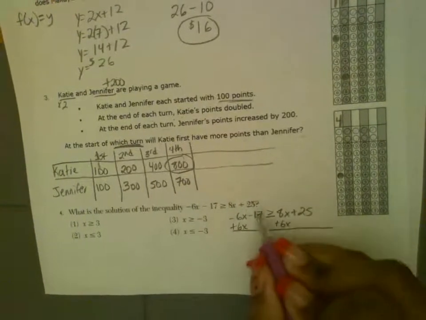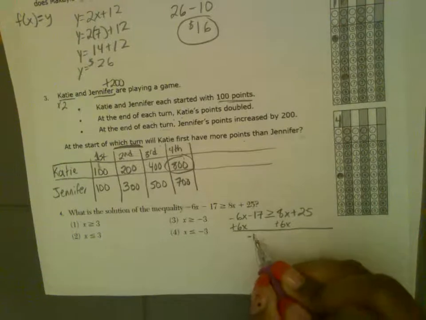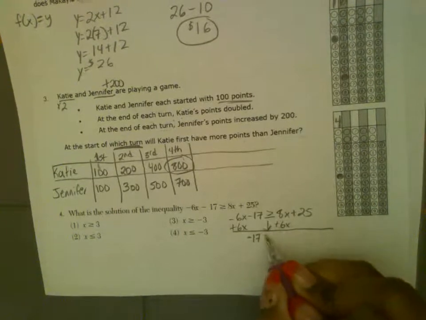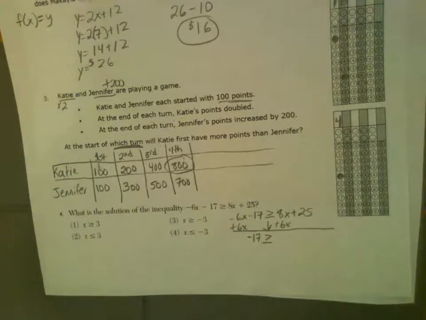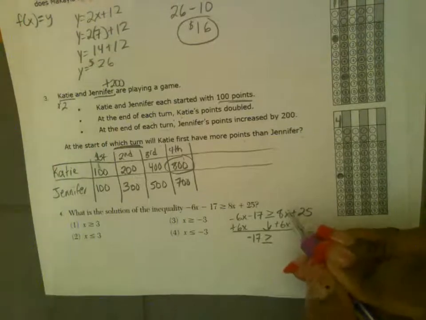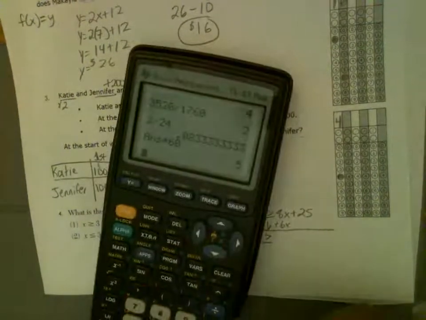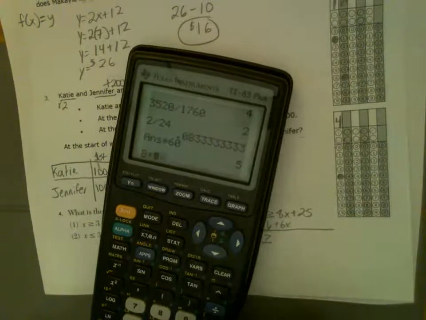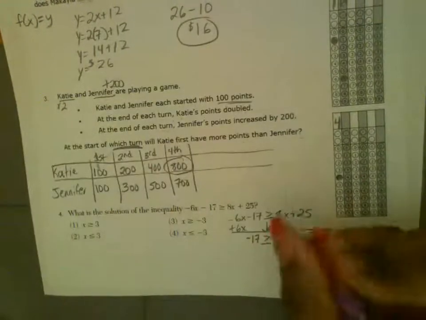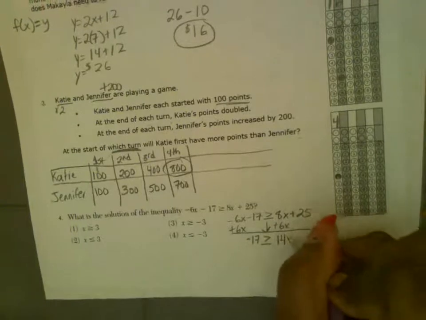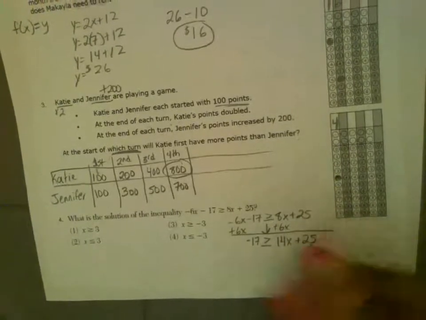This is going to give me a negative 17. Bring down the inequality. And this is going to give me, if you forget, this is 14. Guys, no harm. Just make sure you say 8 plus 6. You see how I get 14? No shame. So we got 14x plus 25.